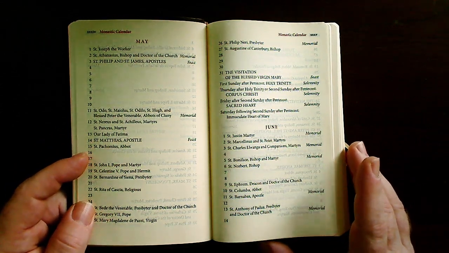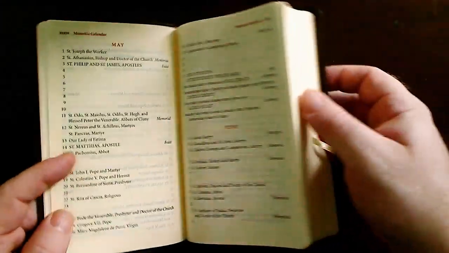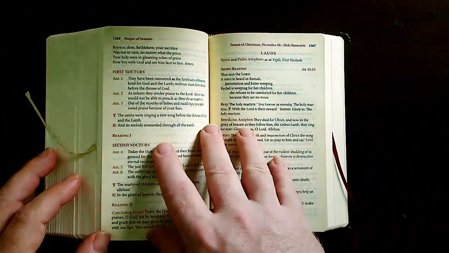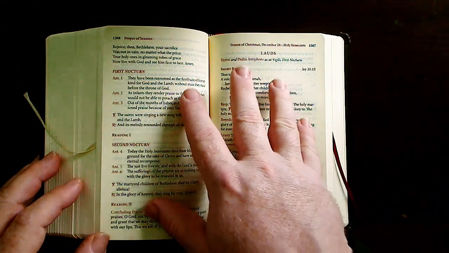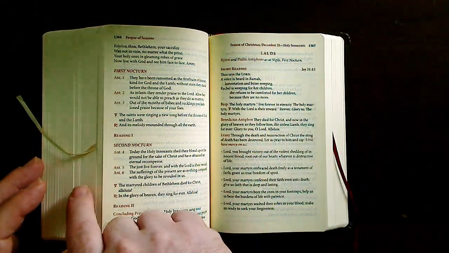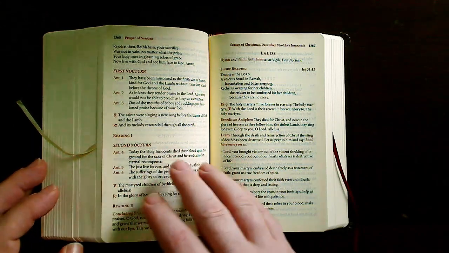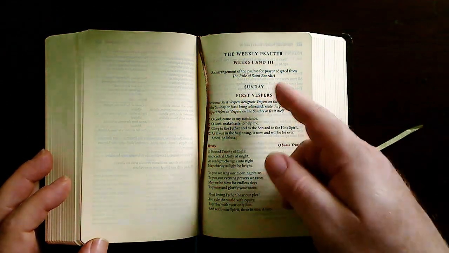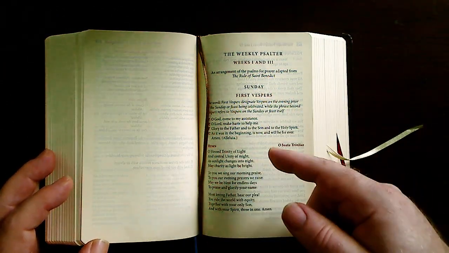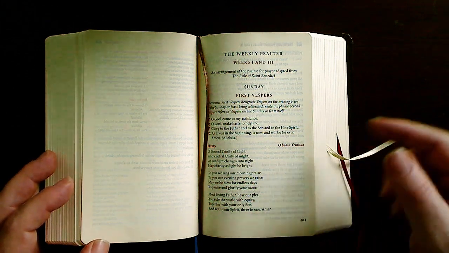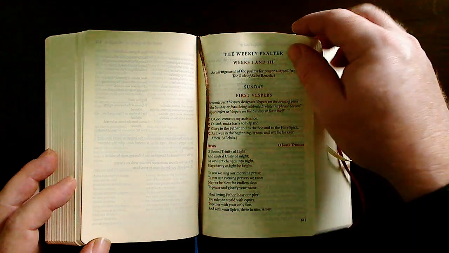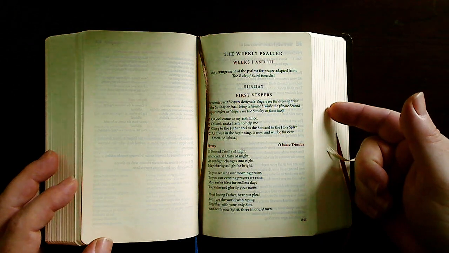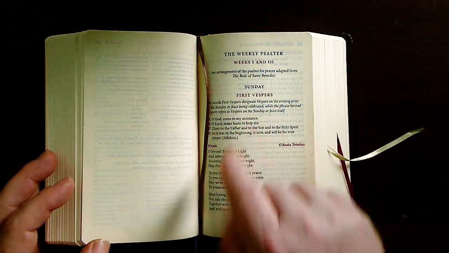I hope you noted, back here in the proper of seasons section, that all that it is doing is providing alternative material, stuff that will fill in instead of the stuff in the weekly Psalter. So in the weekly Psalter, we've got Monday through Friday, weeks 1 and 3, and then Monday through Sunday in weeks 2 and 4. But then for the seasons, when we reach Advent, there are some things from the proper of seasons that are substituted for what's in the weekly Psalter.